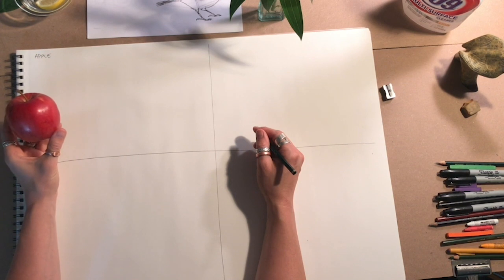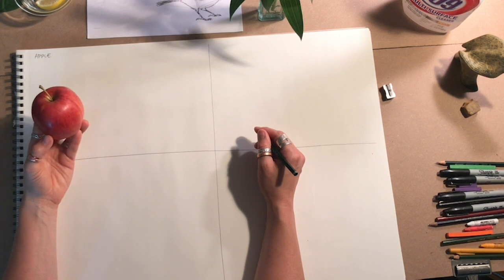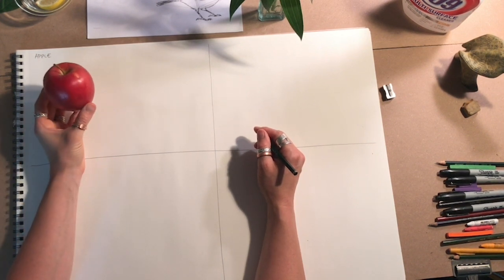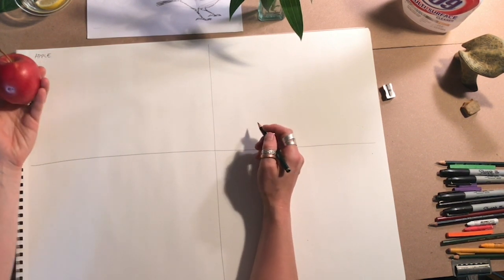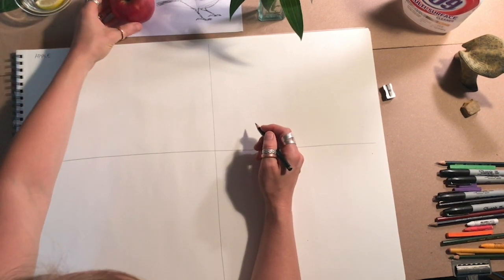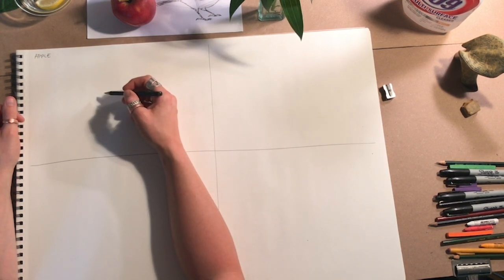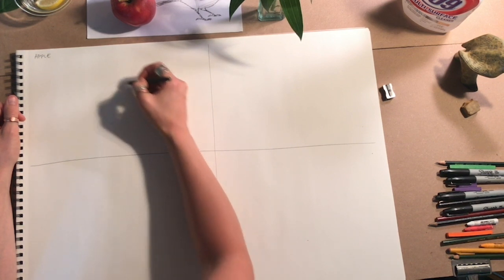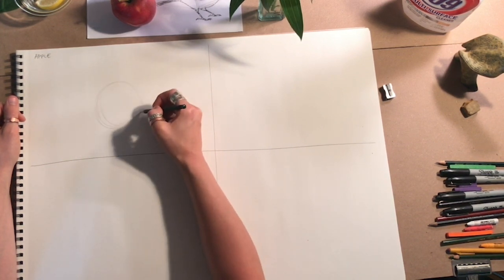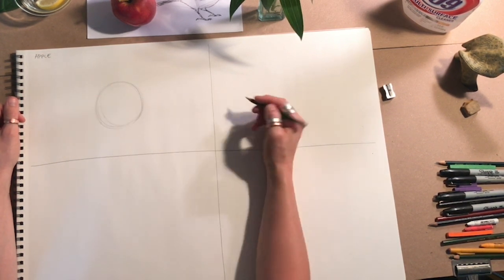So I'm going to begin by outlining my apple's basic shape. Okay, really similar to what we did in our first video. So I pretty much see my apple as being a sphere or a circle. So what I'm going to do is I'm going to set it down where I can see it. The top is tipped just a little bit toward me, and I'm going to outline or block in its basic shape. Okay? So the very most basic shape of my apple is a circle. The very most basic form is a sphere, like a globe. All right.